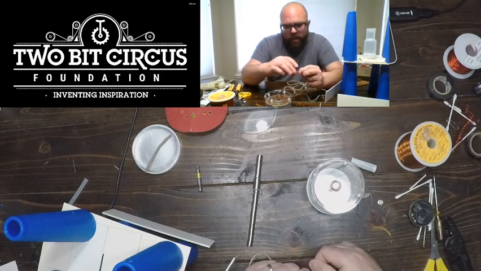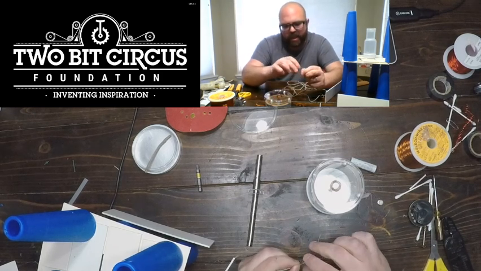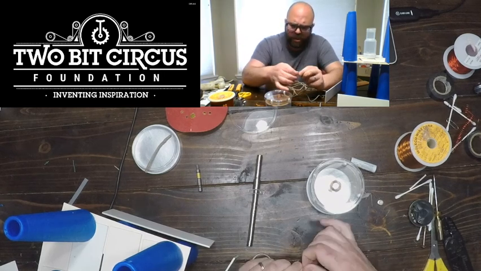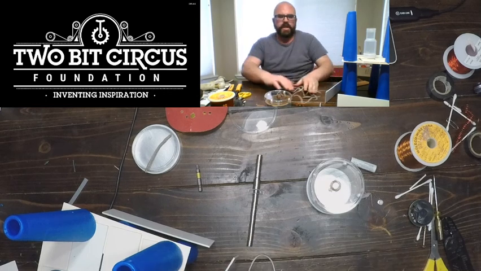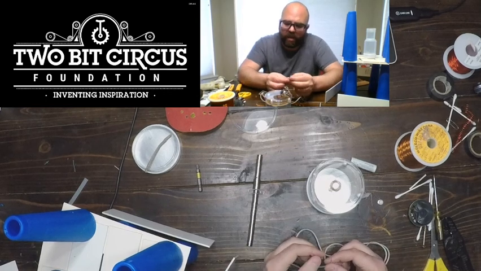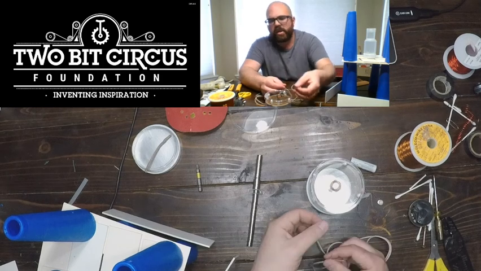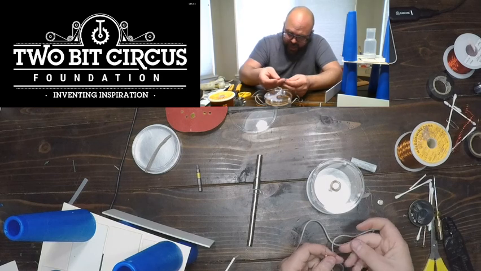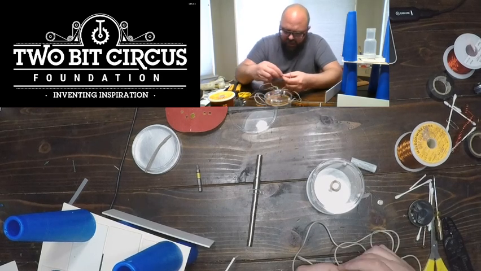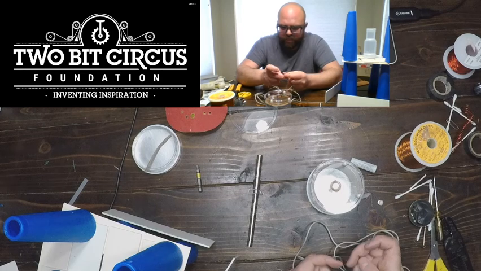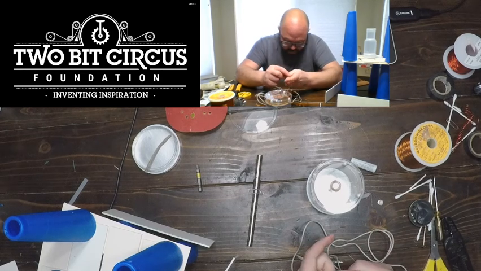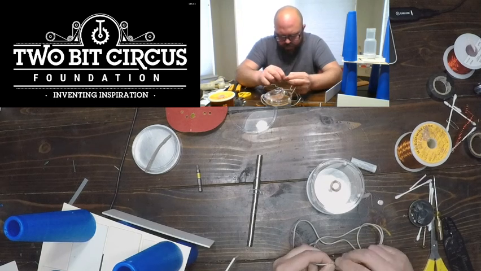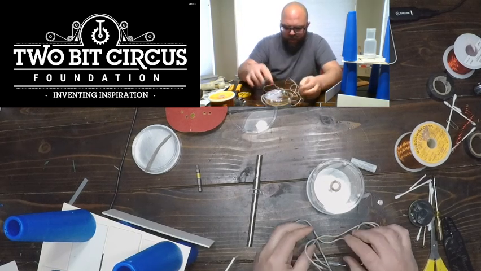Now, if you want to be fancy and make this better, you could use solder to get a better connection here, especially if you're going to use this long term. You want to make sure that you solder it so the wires do not come apart and so they don't short circuit and touch each other. But for us today, right now, I'm just going to go ahead and attach them so we could test to see if our speaker works. All right.